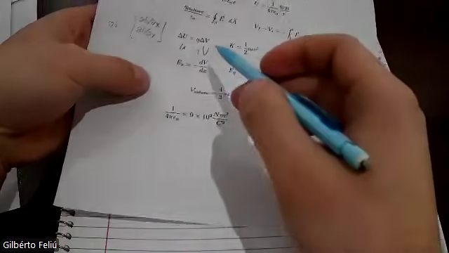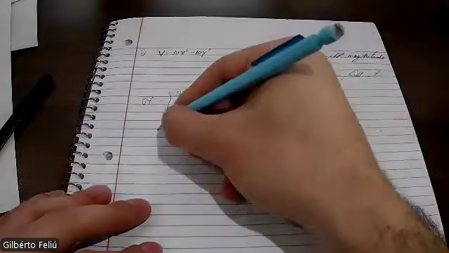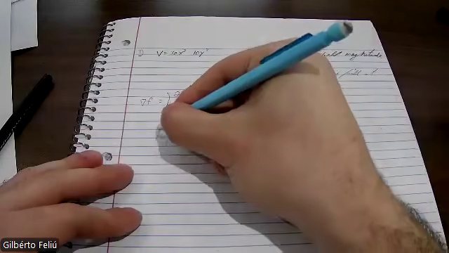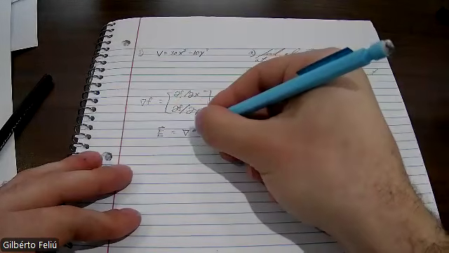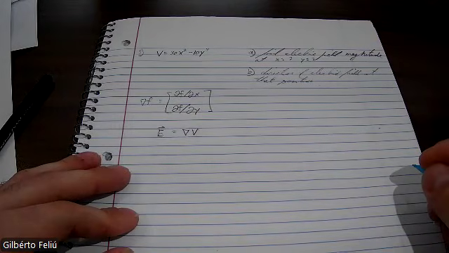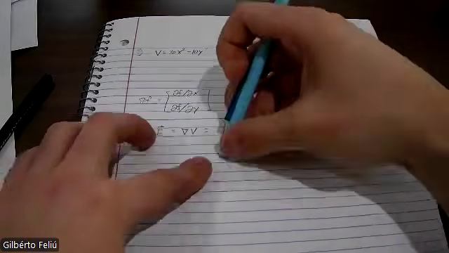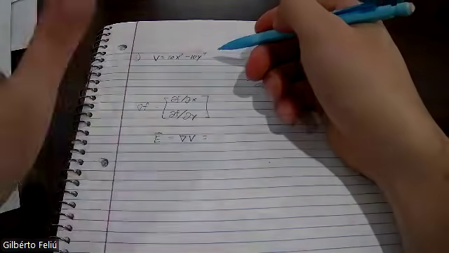A generalization of each of these formulas is that the electric field is equal to the negative gradient of potential, which means if we write this out in vector form, here we have an x and y component, so we don't care about z.